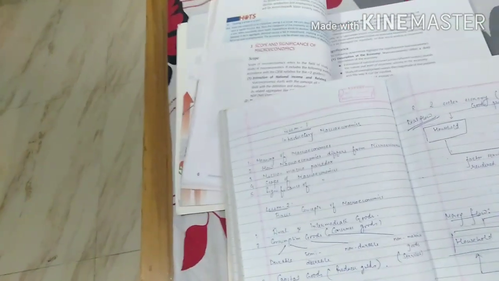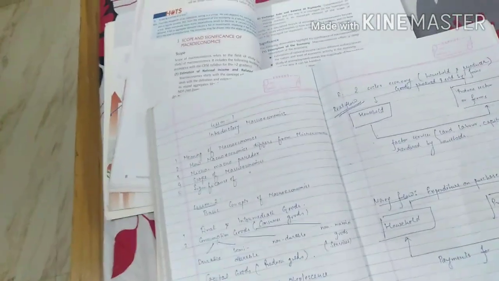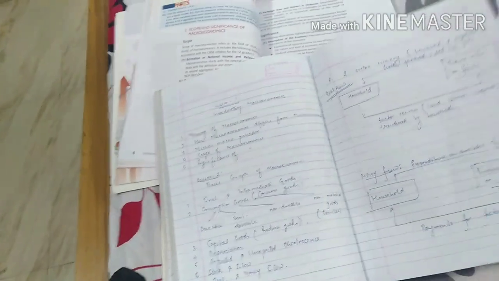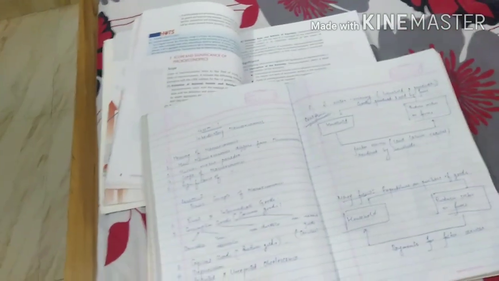final good and intermediate good. Now, try to understand the difference. Whenever an individual purchases a good, and this good is finally consumed by him, that is called a final good. Try to understand once more. This is not a definition. Let me tell you guys, I am giving you a brief understanding of the topic. The definition part of it I'll explain to you.